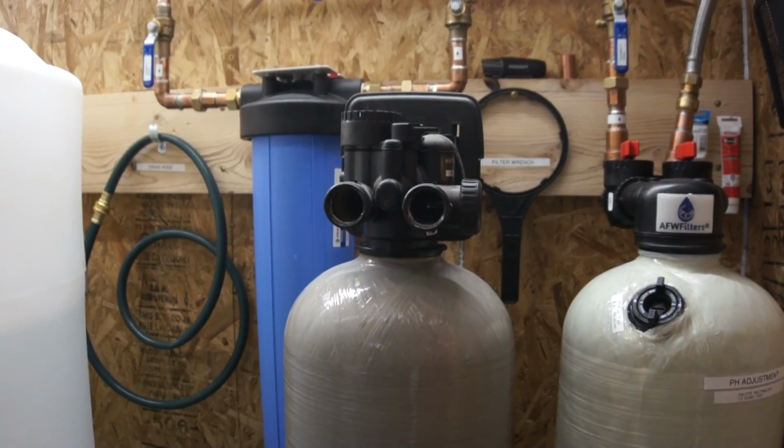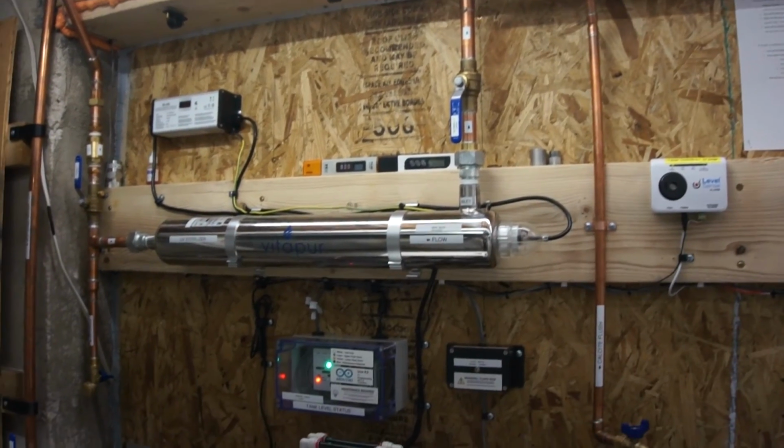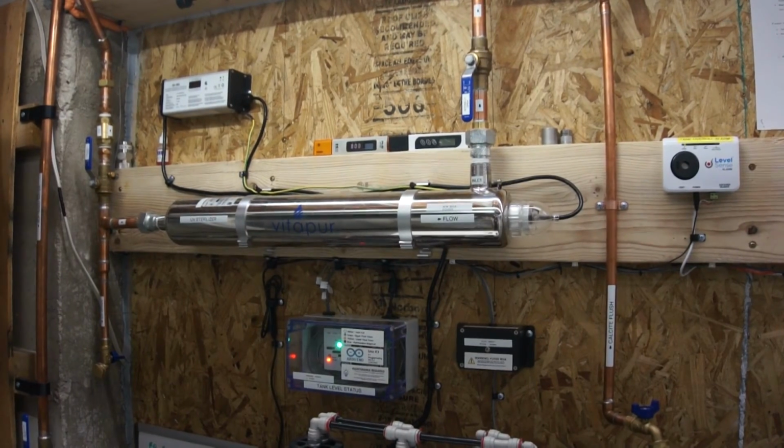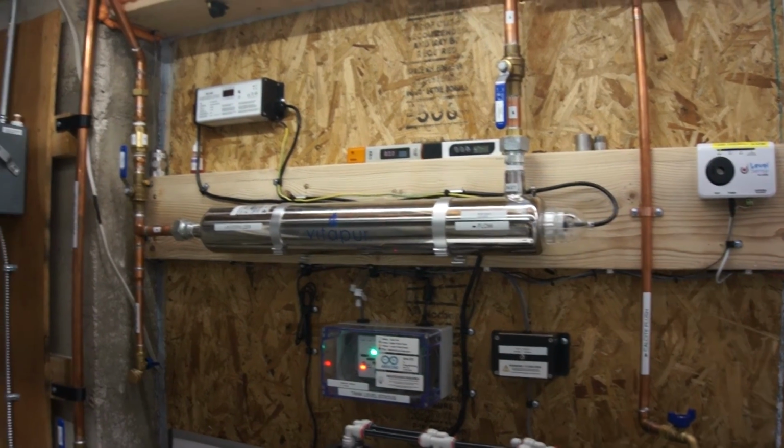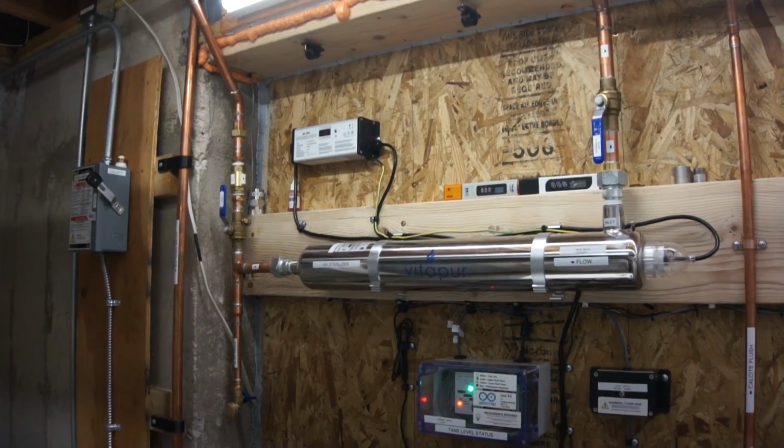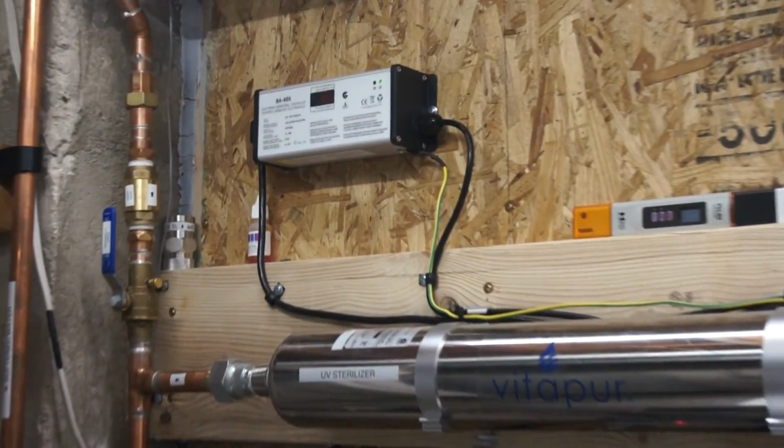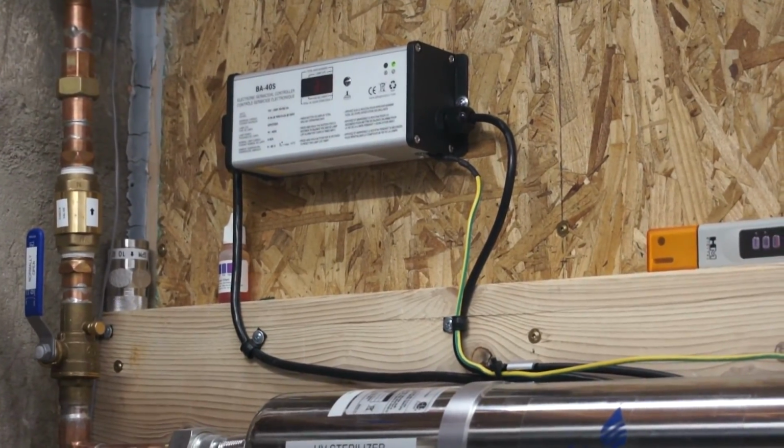From there, the last step, water is passed through a UV sterilizer. This sterilizer uses UV radiation to kill any remaining bacteria that may be in the water. This one is rated at 15 gallons per minute, and it's about the right size for our use.